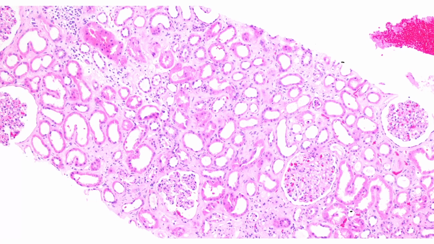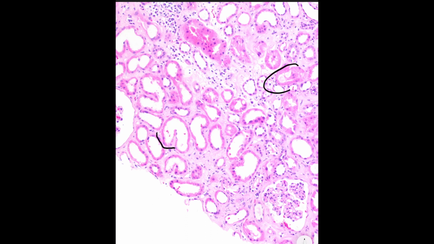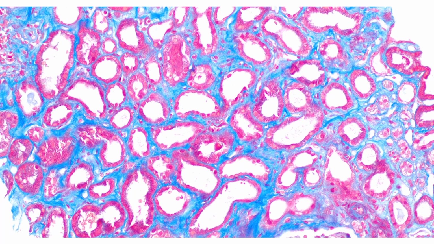So, what do we see on light microscopy? So on low power, we have cortex that shows tubular epithelial injury. We can see here that there's attenuation, there's thinning. We also have some vacuolization, and there's cytoplasmic swelling and also reactive appearing nuclei. When we look at the trichrome stain, we can see that there's worse interstitial fibrosis compared to the tubular atrophy, also known as a protracted pattern.